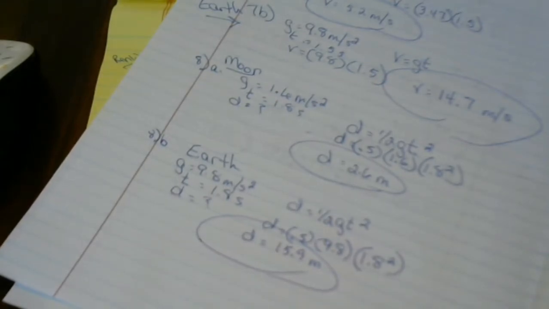Now, why the difference in distance? I can see the difference in velocity, but why do we have a difference in distance based on gravity? Well, think about if you are pulling a cart. If you pull it really hard, it's going to go further in less time.